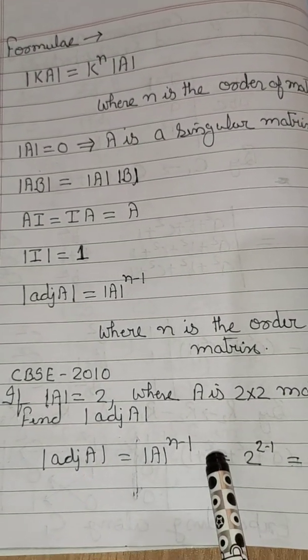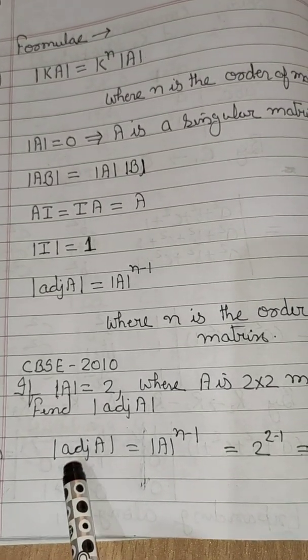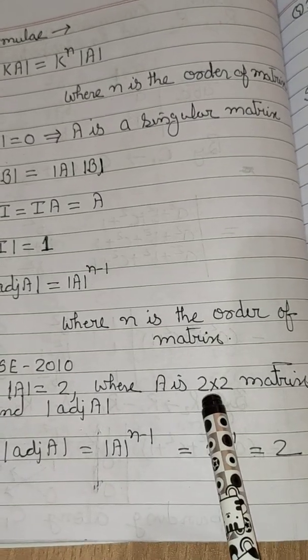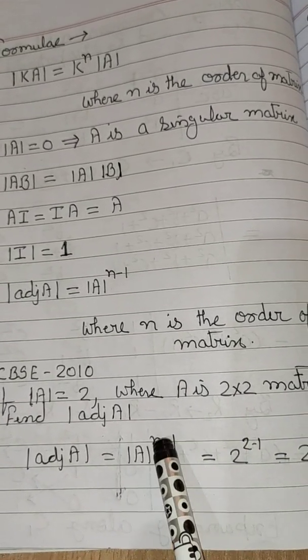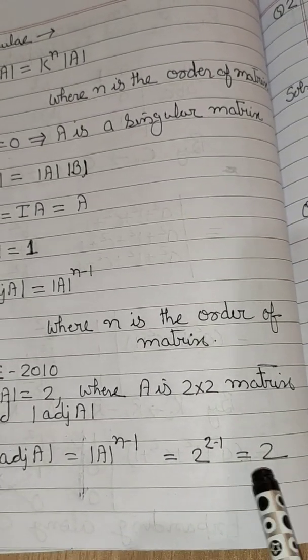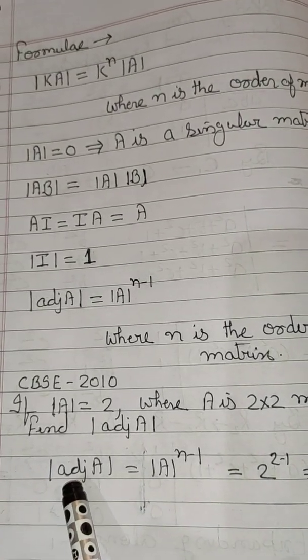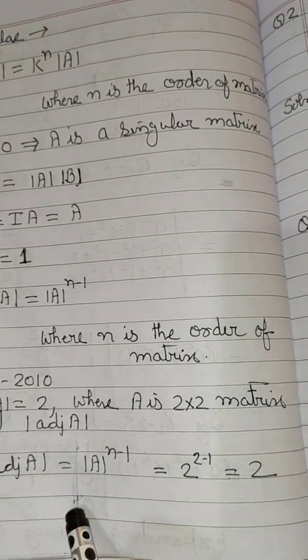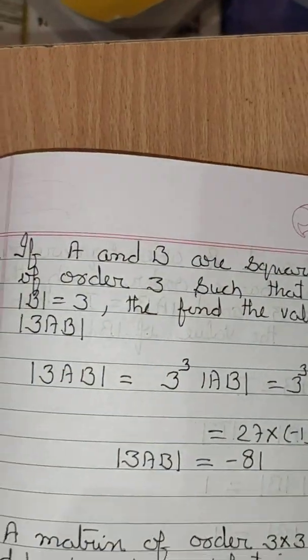What is n? n is the order of the matrix. Substitute the given values. Determinant A is given as 2, order is 2 by 2 so n is 2, 2 minus 1 is 1, so we are getting 2. So the determinant value of adjoint of A is equal to 2. Our question is complete.